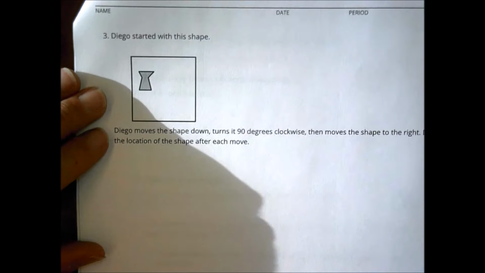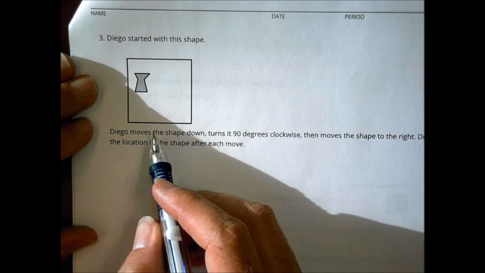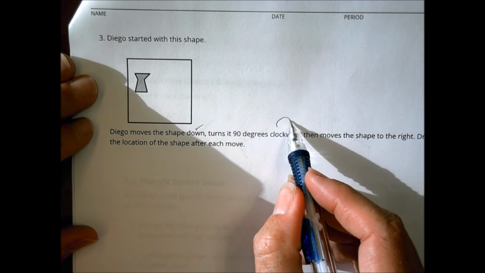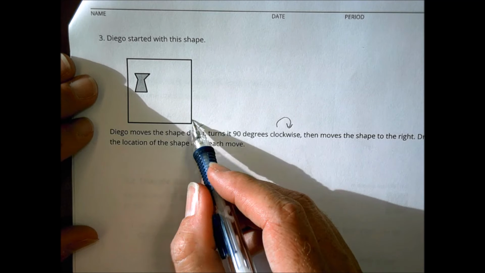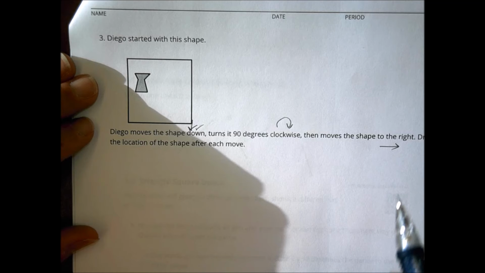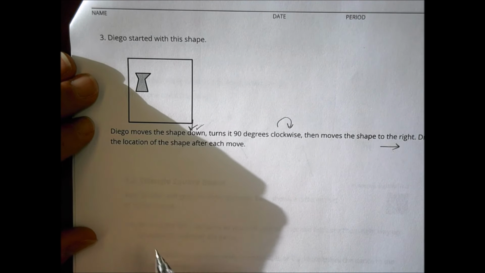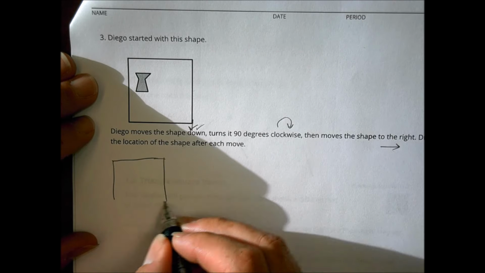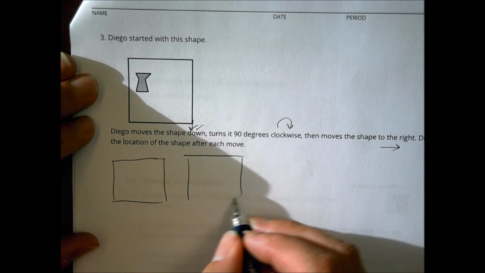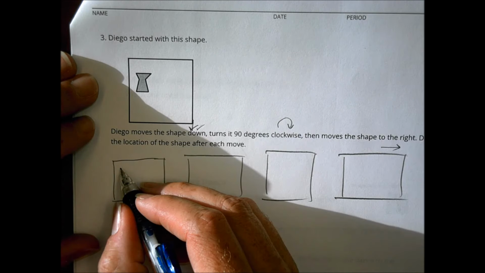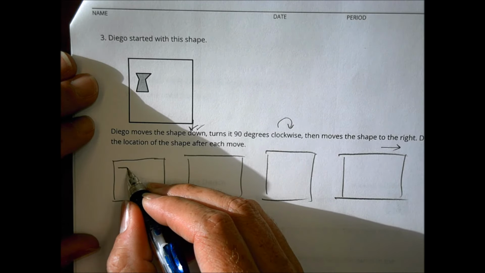And finally, your last one today says Diego started with a shape. He moves the shape down, turns it 90 degrees clockwise. Okay, so we'll say down, clockwise, then moves the shape to the right. Draw the location of the shape after each move. So that means we're going to have a little sequence like a cartoon box here. 1, 2, 3, and 4. And I can draw kind of where I started. This is my initial.